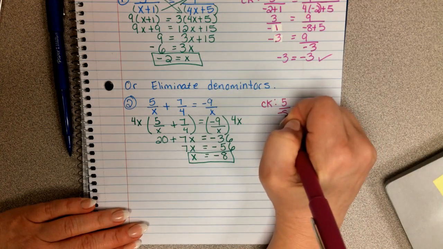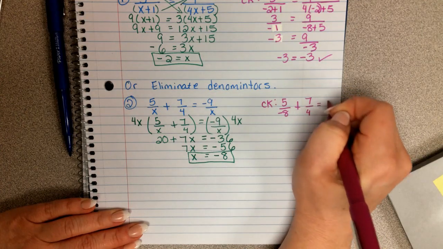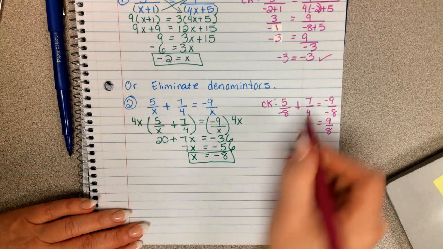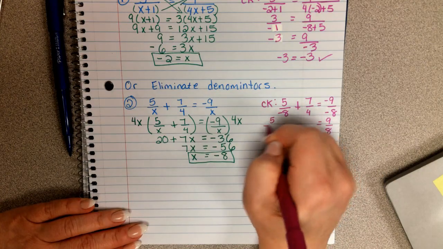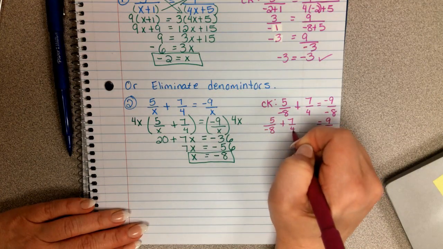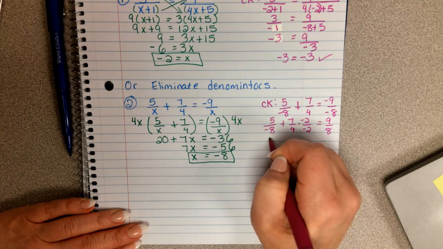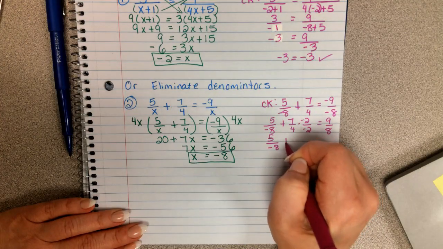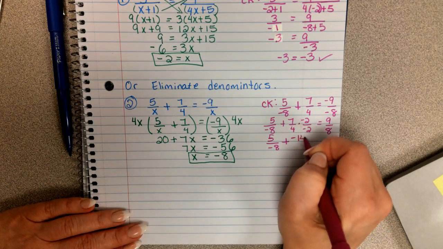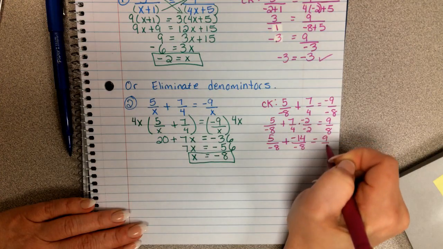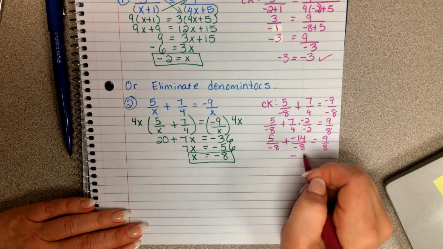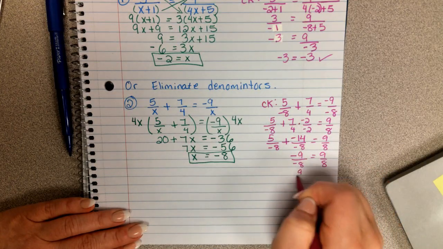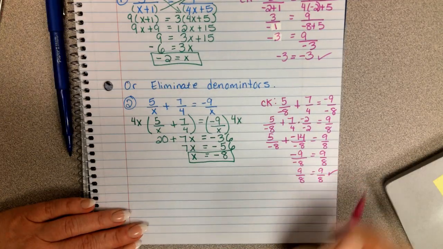So I have 5 over negative 8 plus 7 over 4 equals negative 9 over negative 8. That's positive 9 over 8 right there. And then, of course, I need a common denominator here. So I have 5 over negative 8 plus 7 over 4 times negative 2 over negative 2. So that would be 5 over negative 8 plus negative 14 over negative 8. And that would give me negative 9 over negative 8, which is 9 over 8. And so that one checks as well.